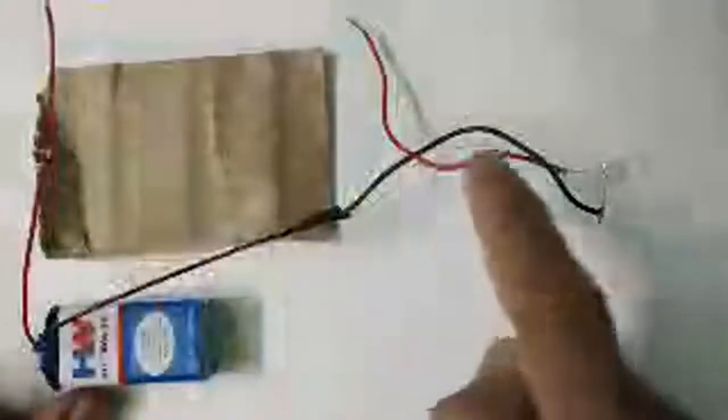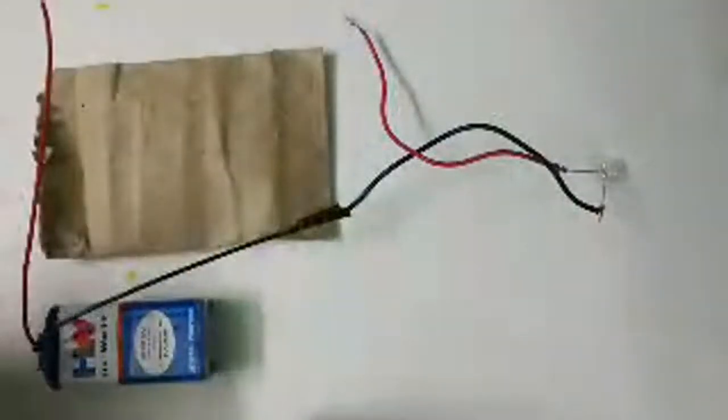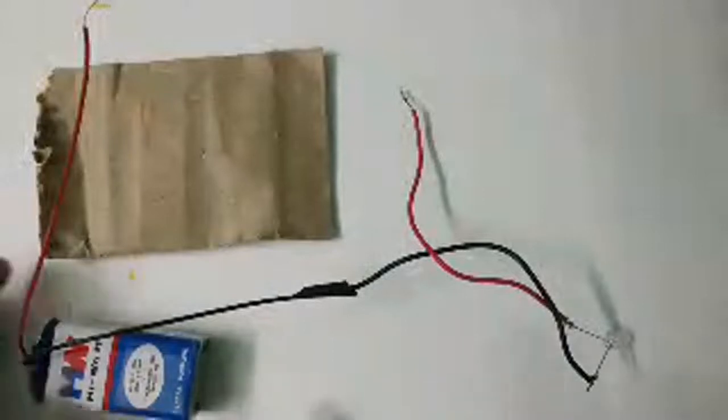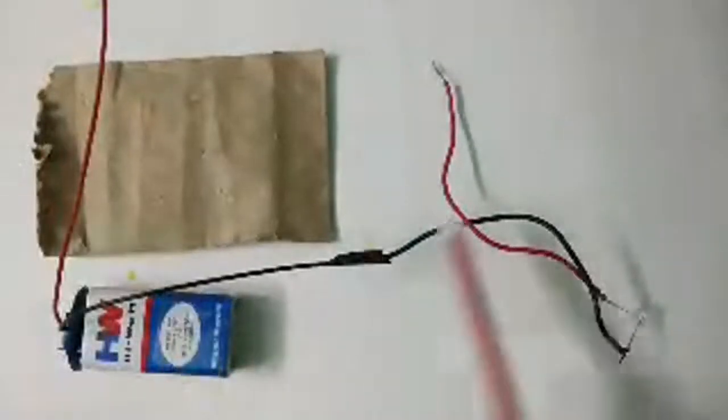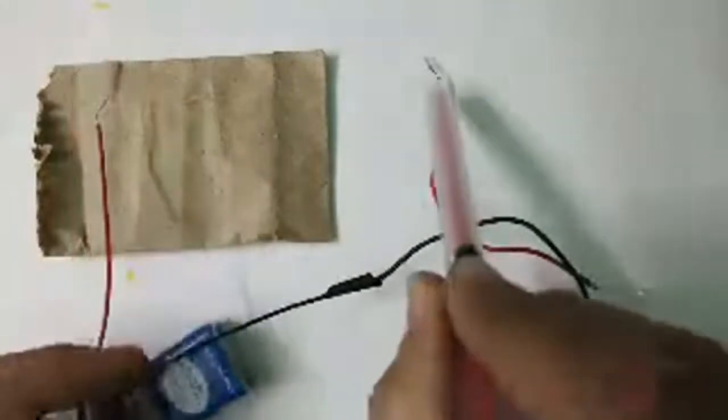The current should flow from the battery to this wire and through the bulb to the other end of the wire. The current must flow from one end of the battery to the other end. It should flow from the black wire into the bulb, and from the bulb through the red wire. It should complete the circuit.